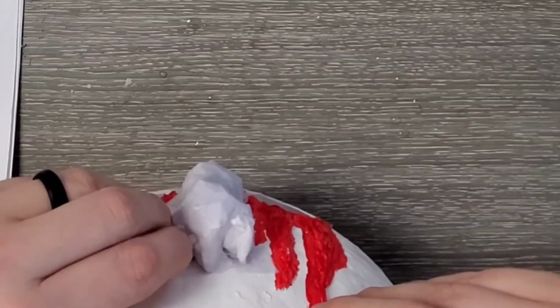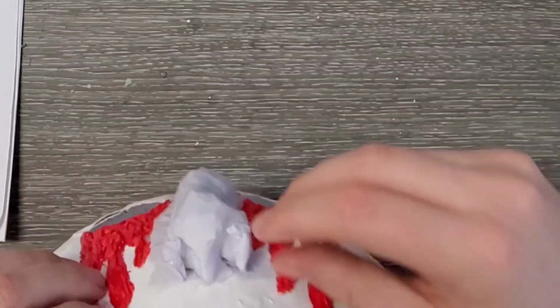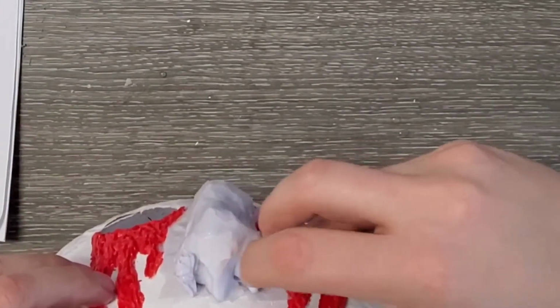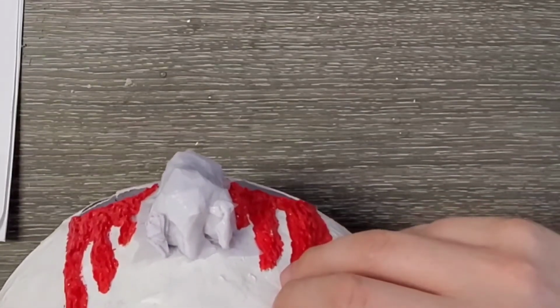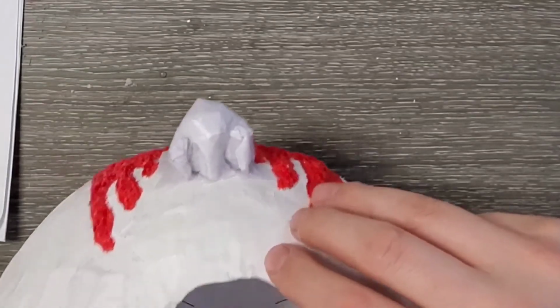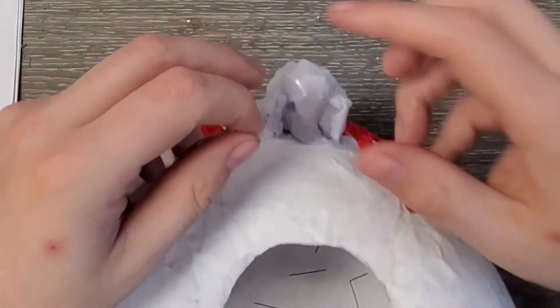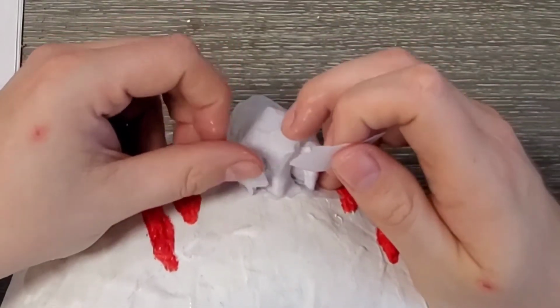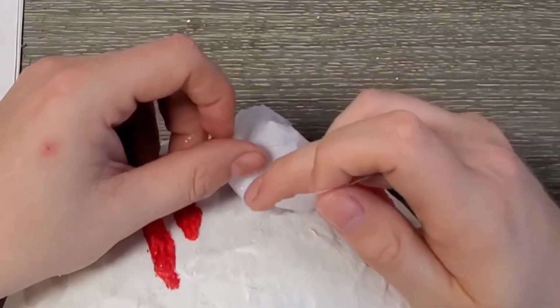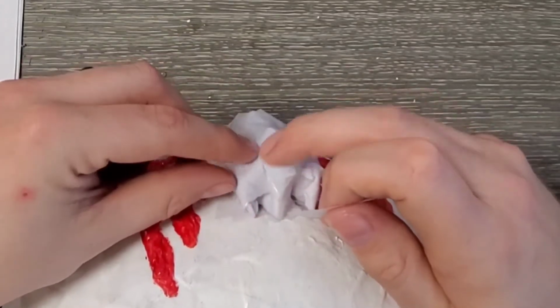Little strips of mache, right? Got the same thing going on here. I just want to make sure I come back over here and cover them up when I'm done, so that I get that seamless look.